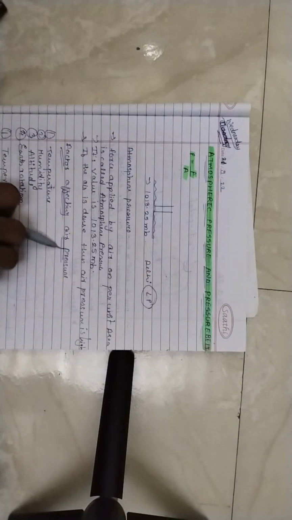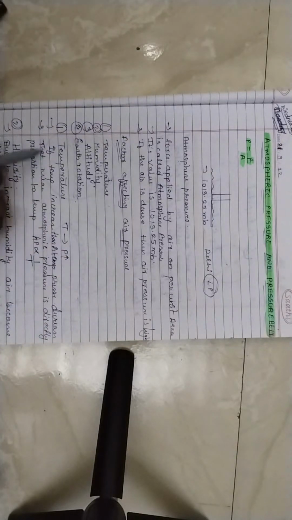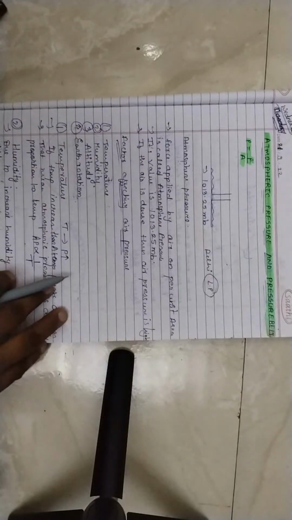Factors affecting air pressure: temperature, humidity, altitude, and earth rotation. If the temperature increases, the atmospheric pressure decreases. That means atmospheric pressure is directly proportional to 1 upon temperature. Humidity: due to increased humidity, air becomes light and atmospheric pressure decreases. Whenever the humidity increases with height, atmospheric pressure decreases.